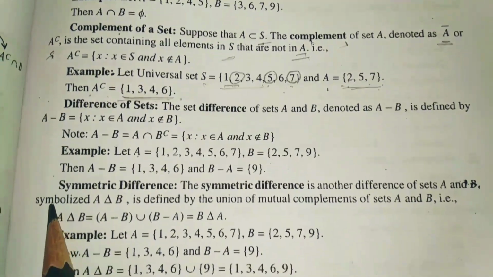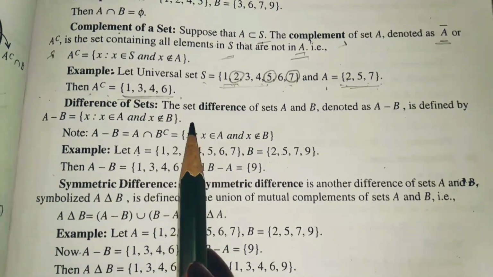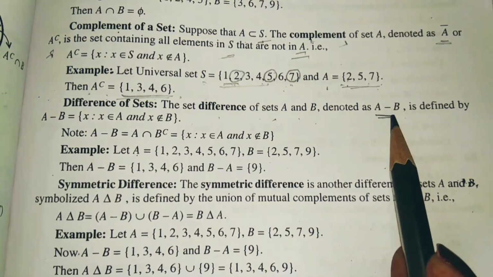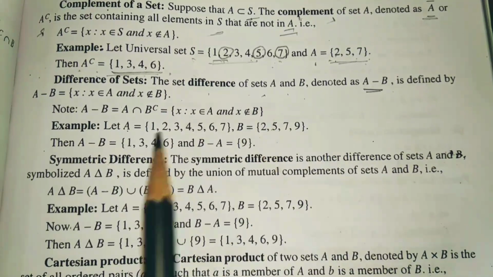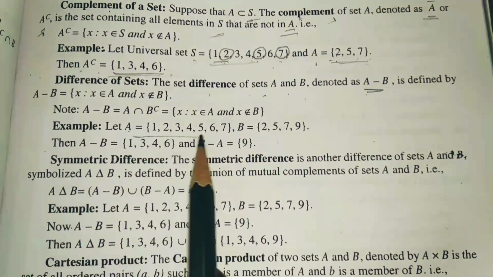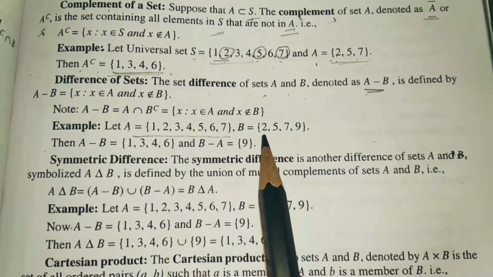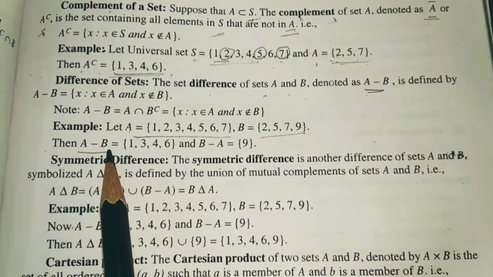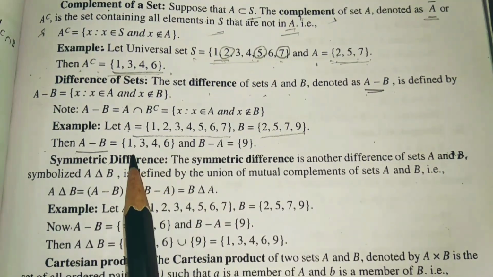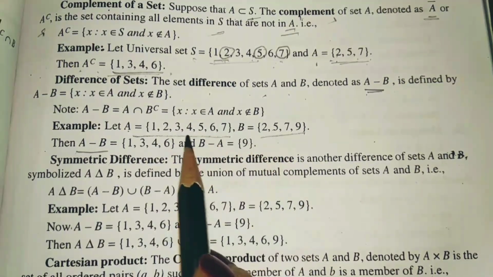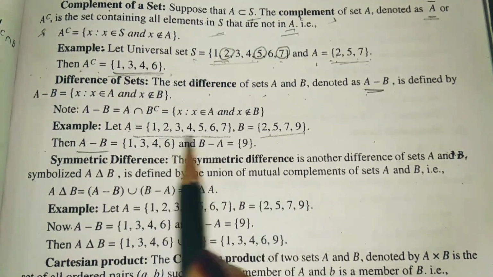Next, it is the difference of sets. The set difference of A and B is denoted by A minus B. And that means the A set contains some elements, and the B set also contains some elements. Now A minus B means the elements which are not in B but in A.